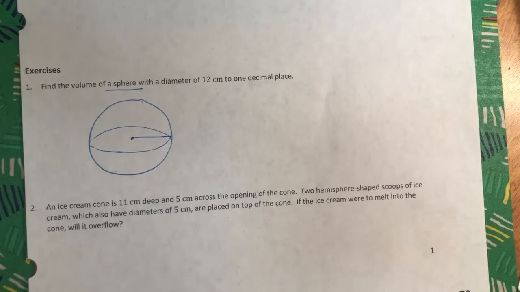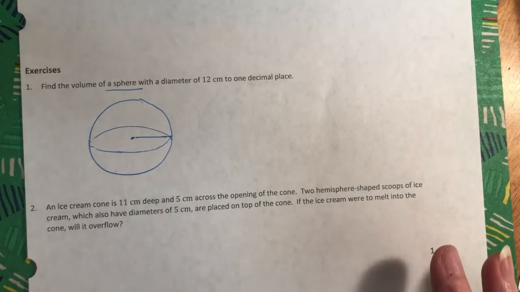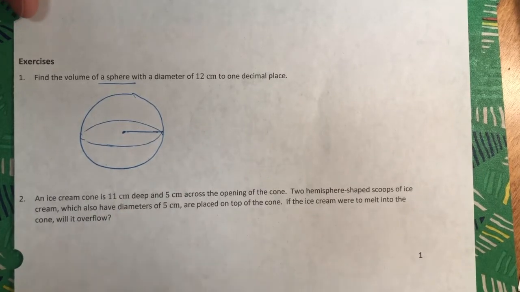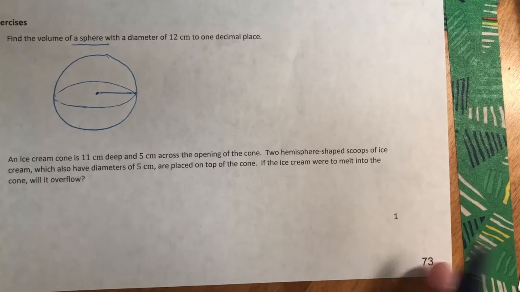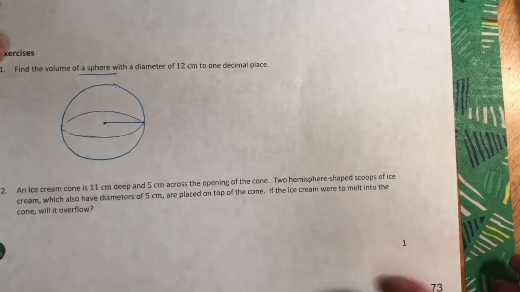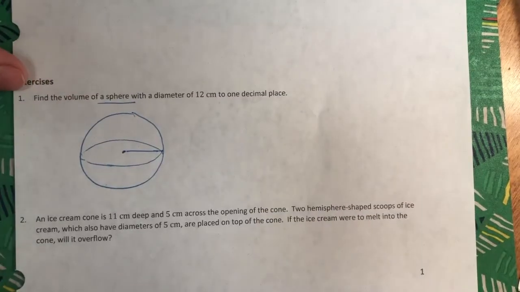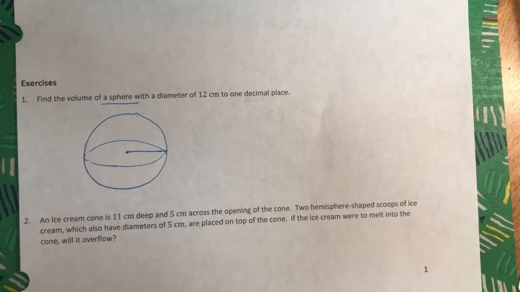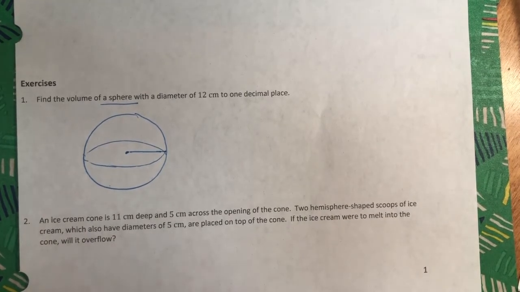All right, so let's talk about spheres real quick, okay? So a sphere, and we're just going to do it super quick on page 73. We're just going to go down to exercise number 1. And I'm just going to show you real quick about a sphere. A sphere is a ball, like a basketball, a tennis ball, a golf ball, I guess a perfectly round scoop of ice cream.